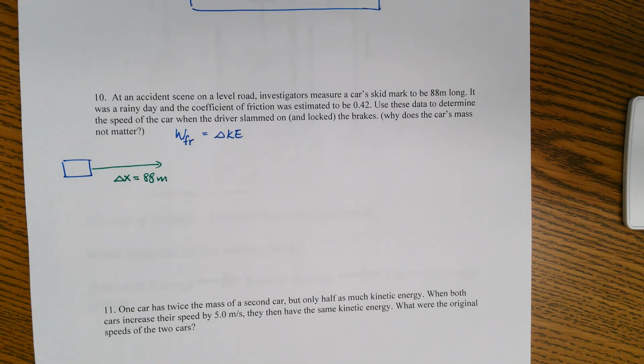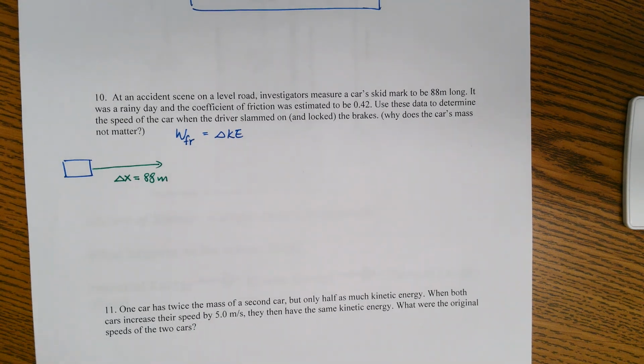It was a rainy day and the coefficient of friction was estimated to be 0.42. Use these data to determine the speed of the car when the driver slammed and locked on the brakes. Why does this car's mass not matter?